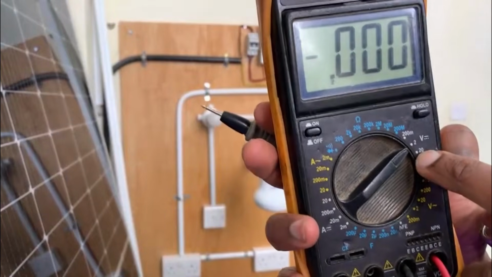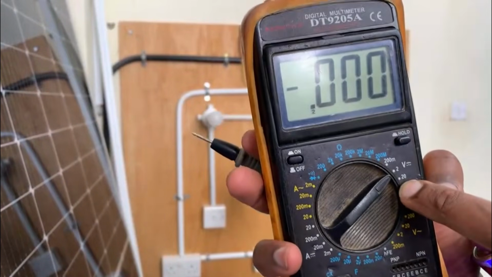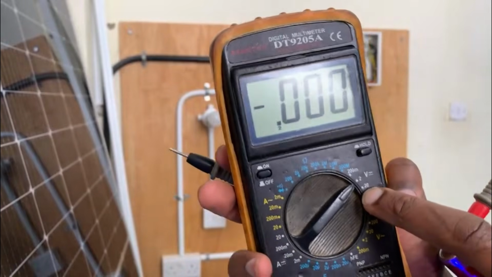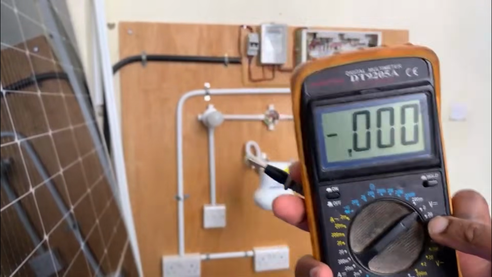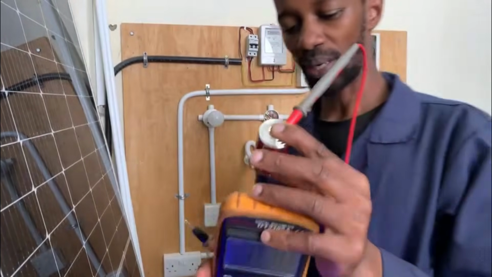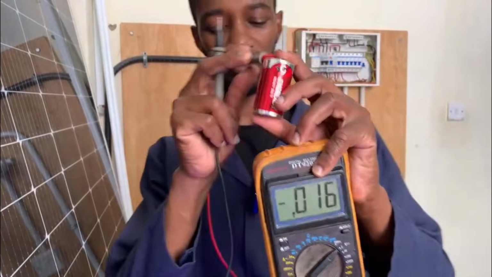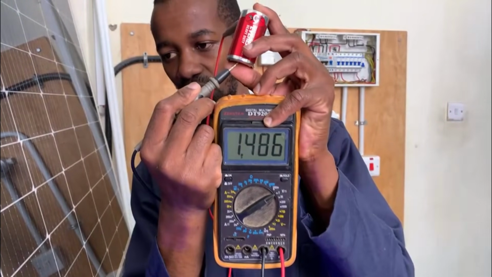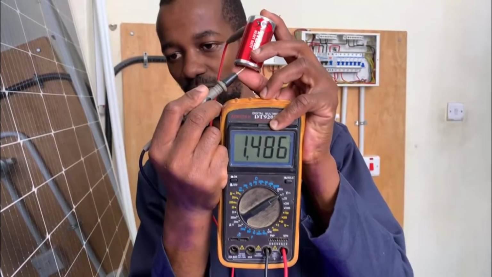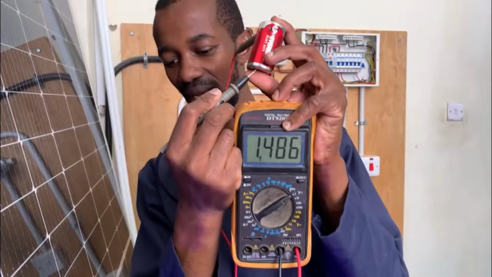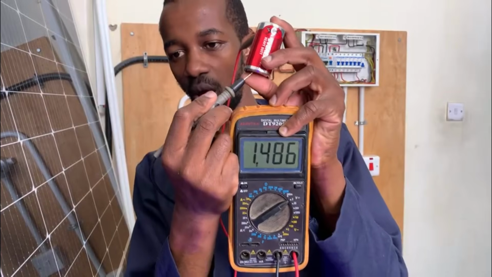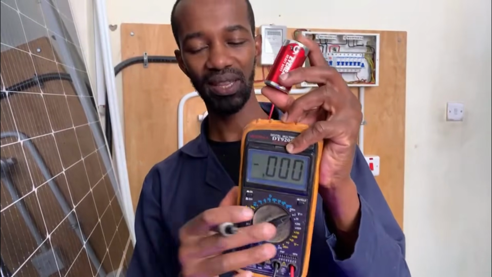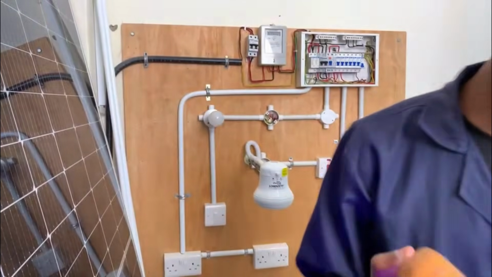If I place it at 20, that is too much. That is like taking a reading from a 12 volts battery or a 19.5 volts battery, like a laptop adapter that gives 19.5. Frank Edward Bahati says it is DC. It is 1.5 volts DC. Incredible. So that is what we have: 1.486. If we round it off, definitely that is 1.5 volts DC.